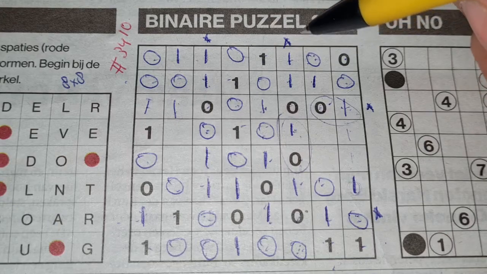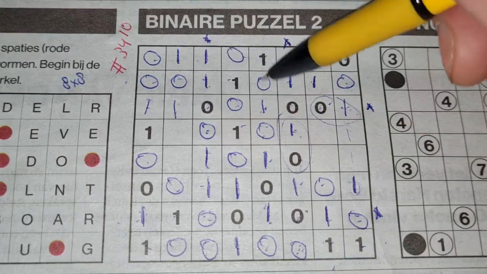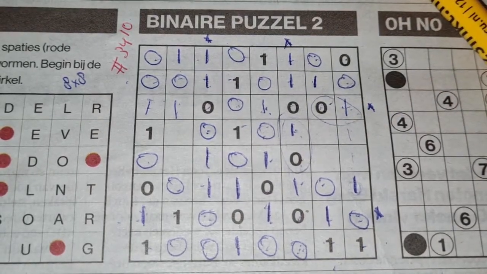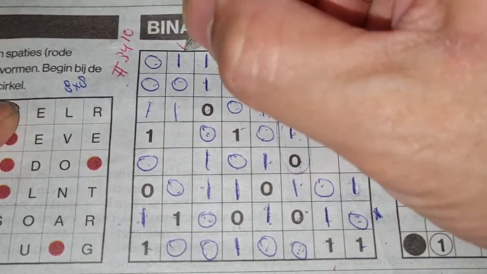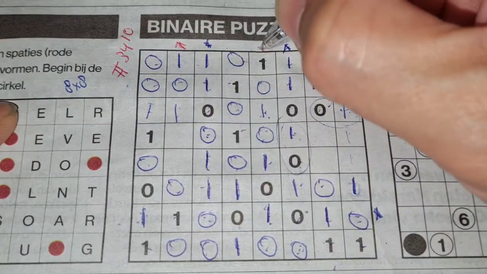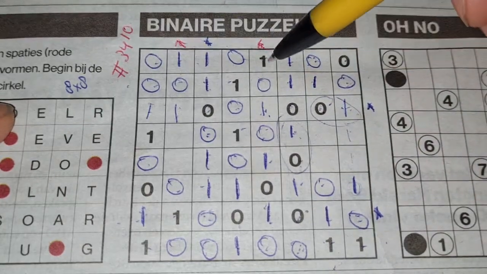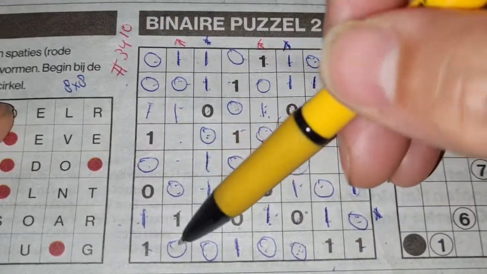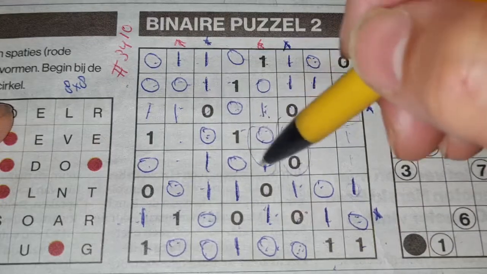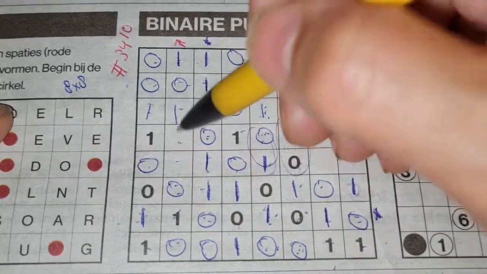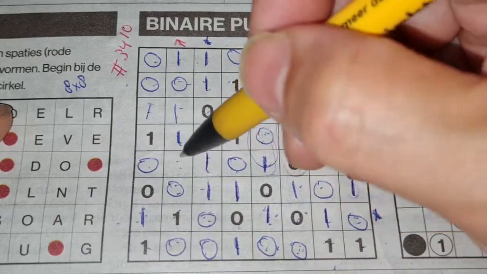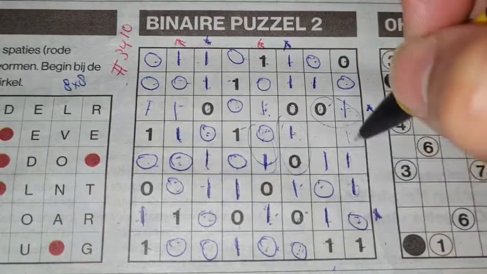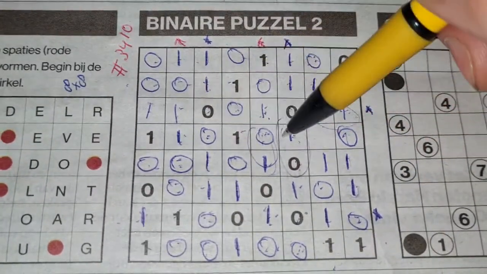Then 101. Again, I need to compare this column and that column. 110011 empty box 001100. So we need to switch those two digits. Here we have an O, this should be a 1. Here we have a 1, this should be an O. Now we have 4 O's, so the rest are 1s. Double 1 here, no, there, no. 4 1s we have, so the rest are O's.